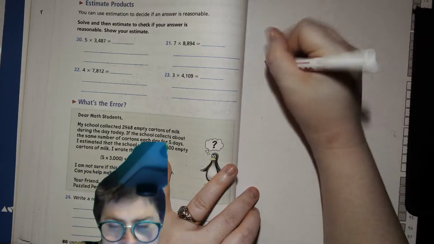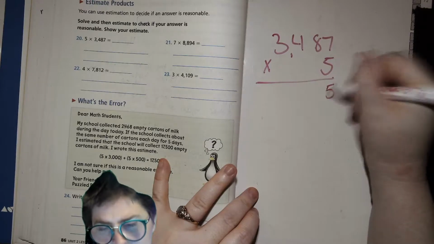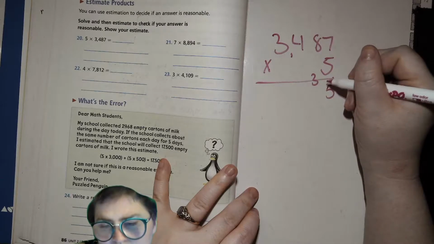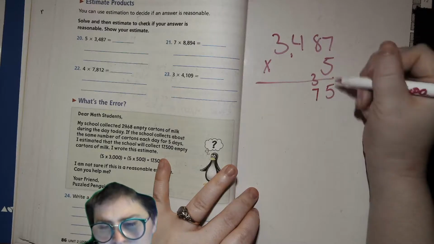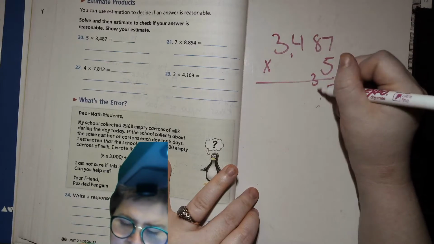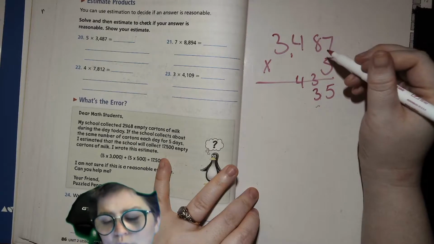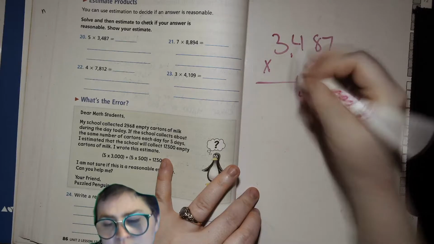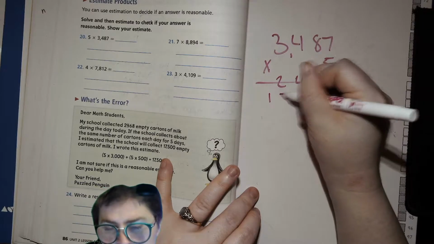3,487 times 5. Okay, 35. 5 times 8 is 40, so plus the 3 more. Wait a second. 43, so 3 goes there, 40 goes there. There we go. 5 times 4 is 20, plus the 4 more, so 4 goes there, 20 goes here. 5 times 3 is 15, plus that 2, so 17.